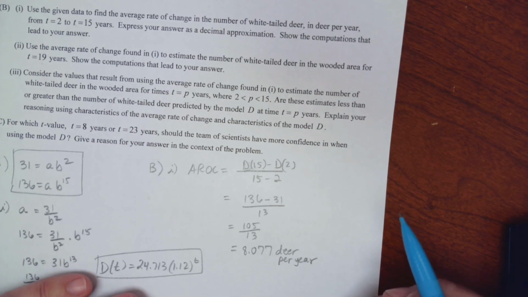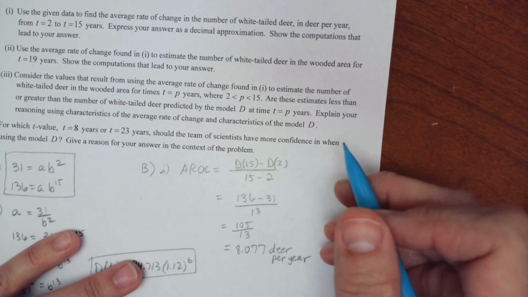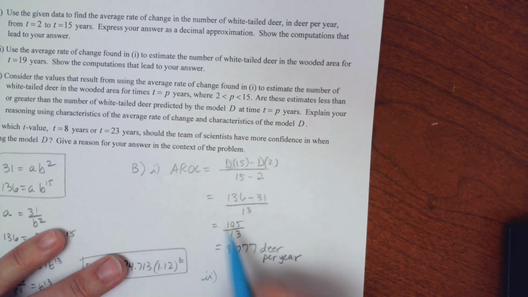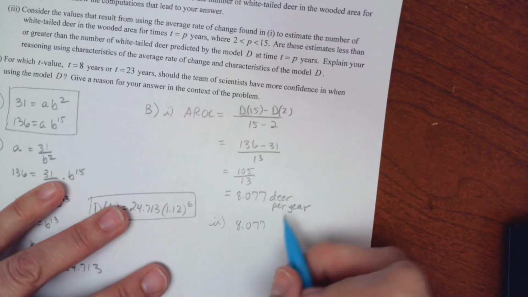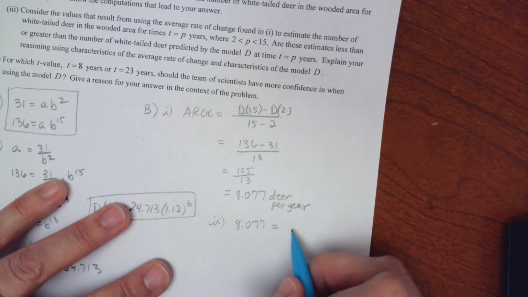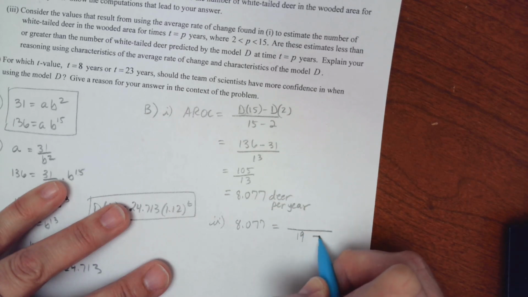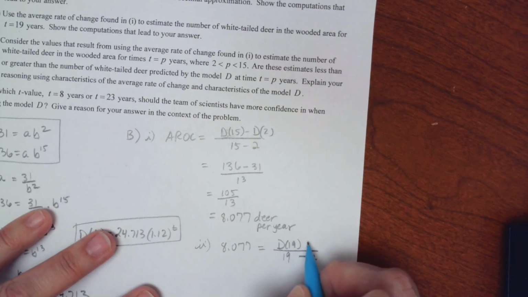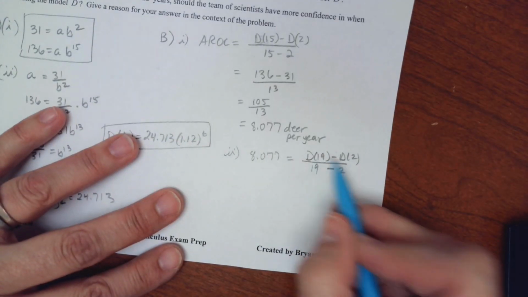So the approximate for 19, so let's see, part 2 right here. I'm going to use the same idea. My average rate of change I now know is 8.077 equals, and I'm going to take over here, so we're trying to get 19, right? So I'm going to put 19, I'm going to keep the 2, and I want d of 19 minus d of 2. So I know everything in this problem except for that, so I'll solve for that.